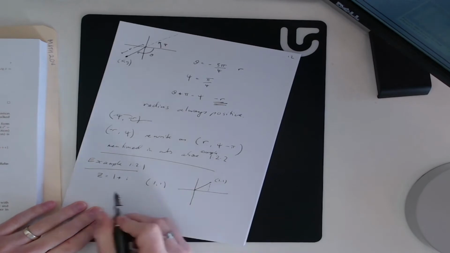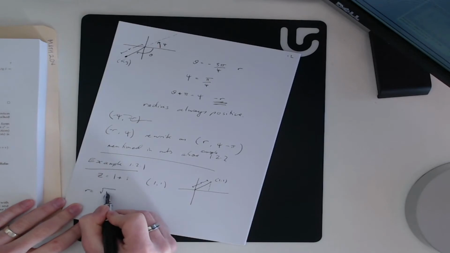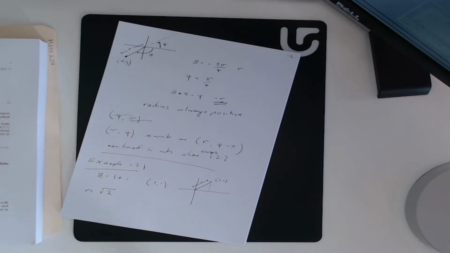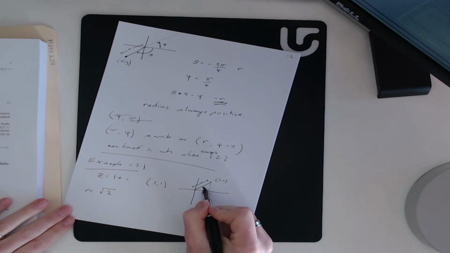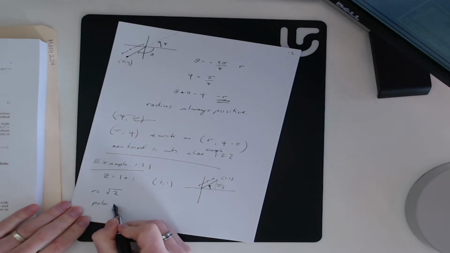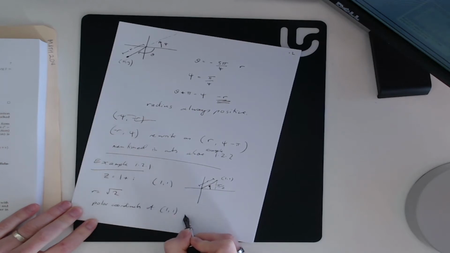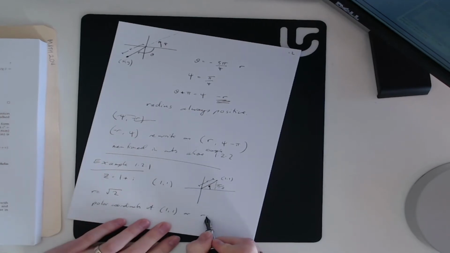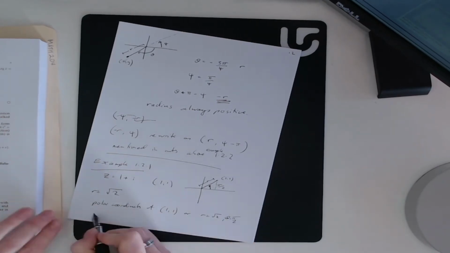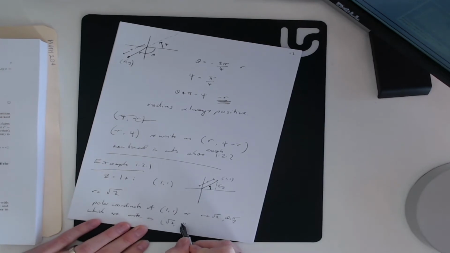Right angle triangle, so the length of that line is square root 2. And the angle here is pi over 4. So the polar coordinates of 1, 1: r equals square root 2, and theta equals pi over 4, which we write as square root 2, pi over 4.